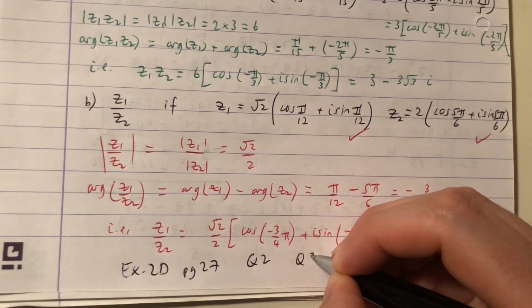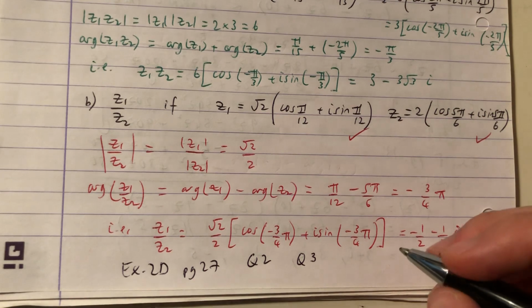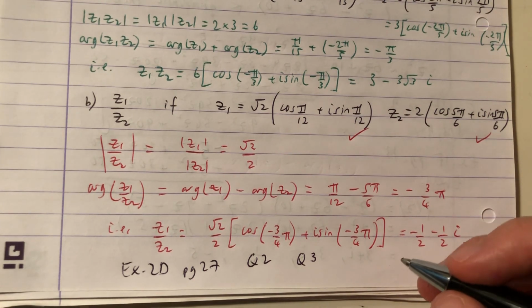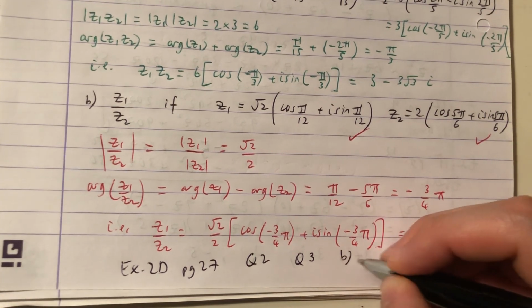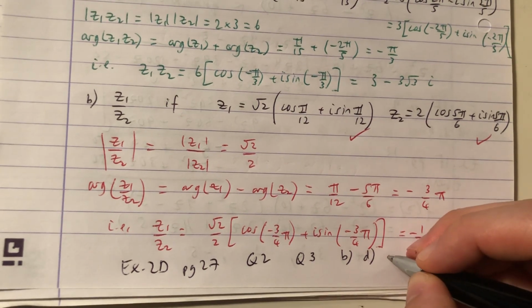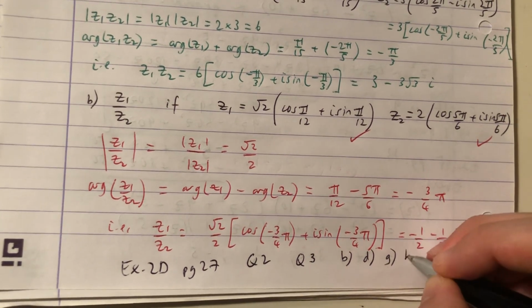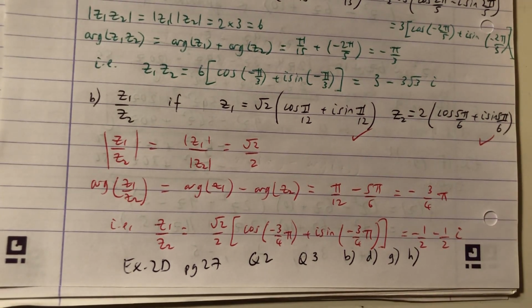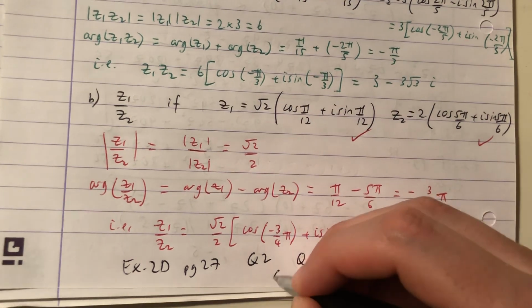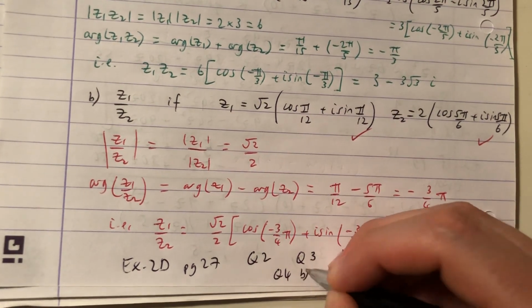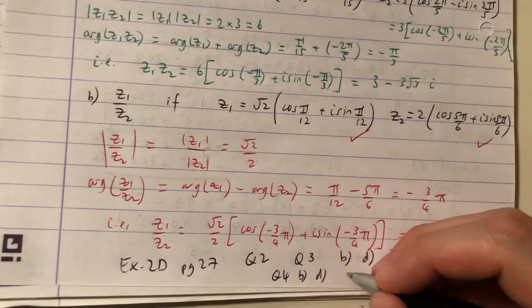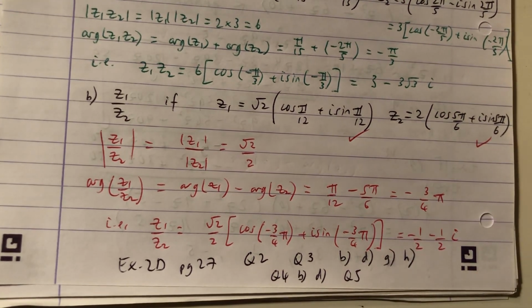Question 3, and we'll do the parts B, D, G, and H. Question 4, we'll do B and D. I'll try question 5 as well. That'll be it.